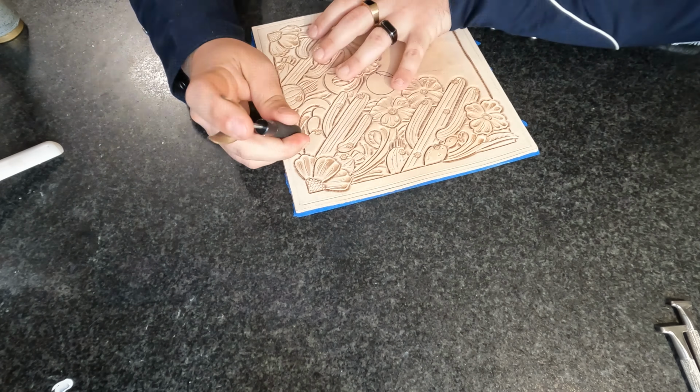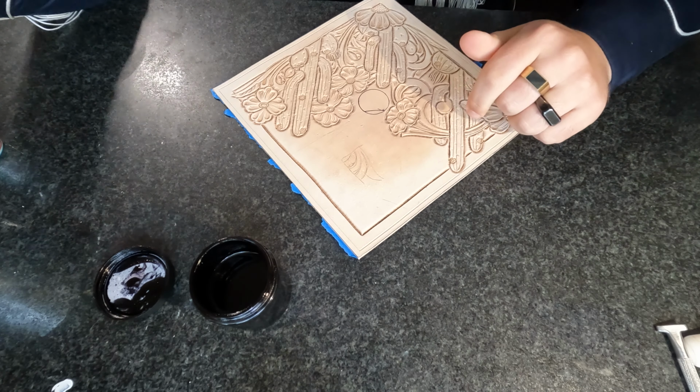We're killing it. We are absolutely killing it. So our next move is to get some color on this thing. We're gonna start by hitting our border, and we're gonna do that black.